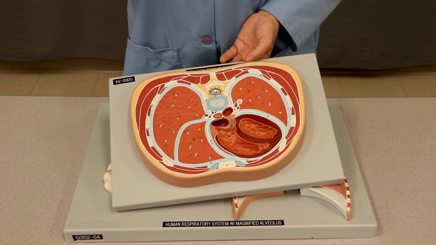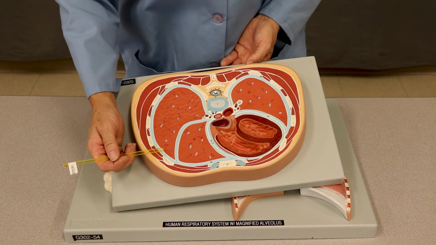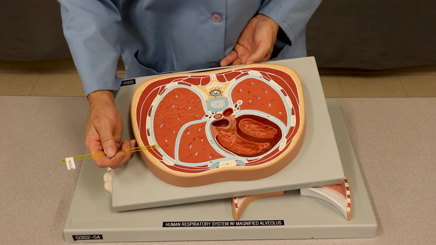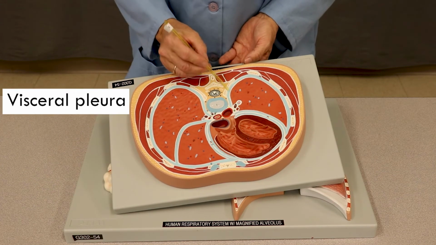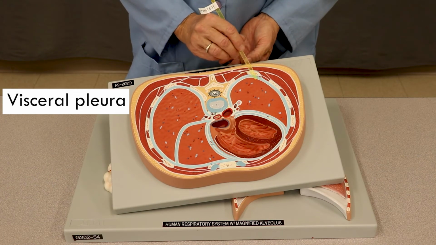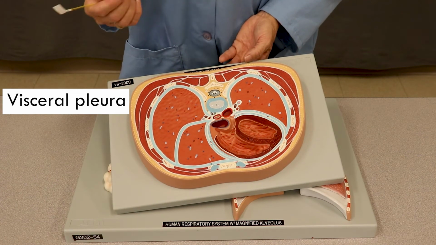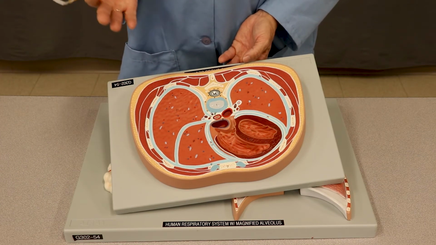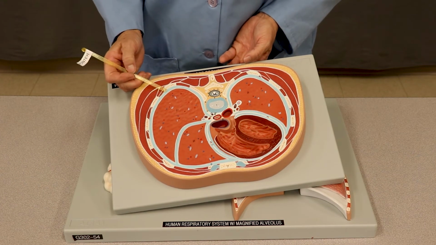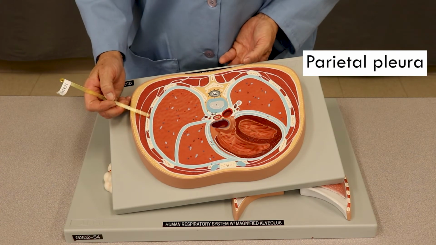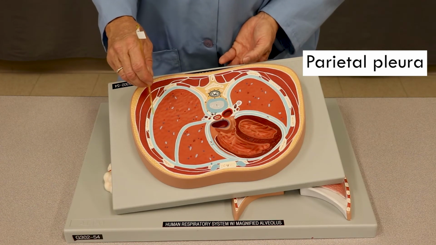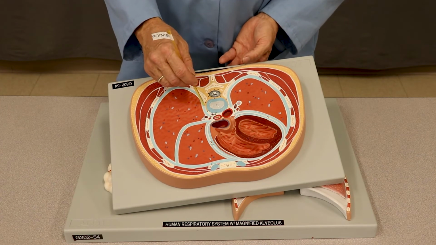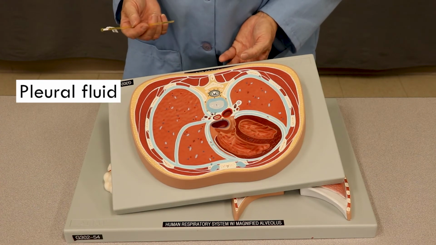And you can use the same language when you talk about the pleural cavity, or the cavity that surrounds the lungs. It also is made of serous membranes. There is a serous membrane that is right on top of the surface of the lung, and that would be called visceral pleura. Visceral pleura, right on top of the surface of the lung. And then the membrane that forms the exterior of the pleural cavity is called parietal pleura. Parietal pleura. And within the pleural cavity, we have some serous fluid called, not surprisingly, pleural fluid.